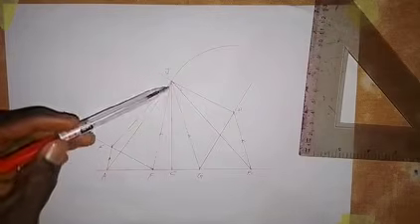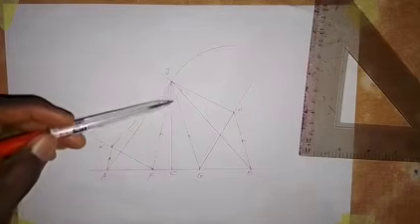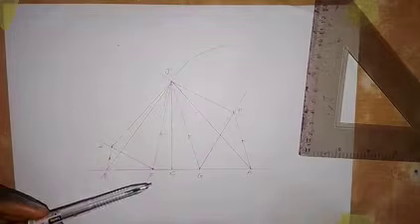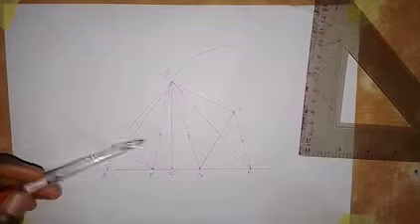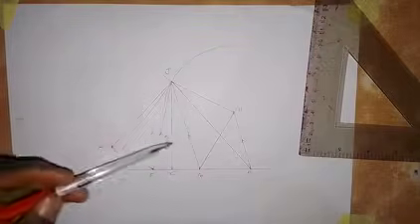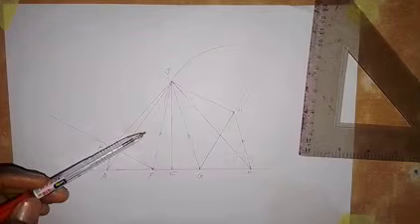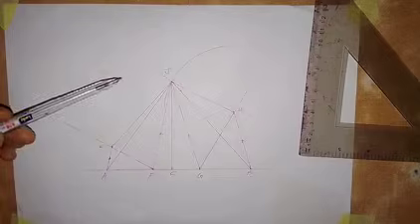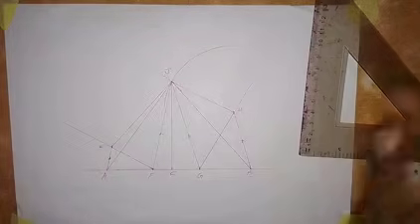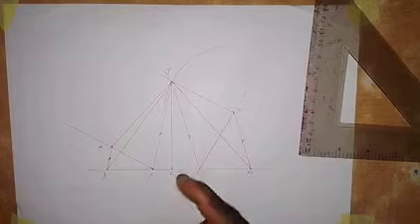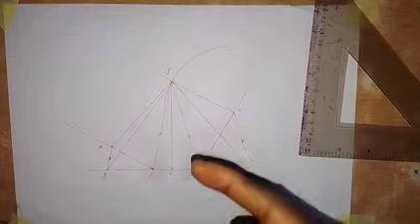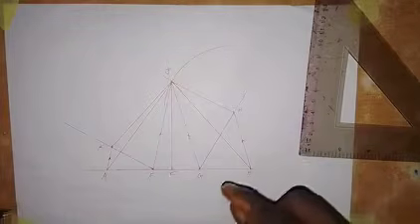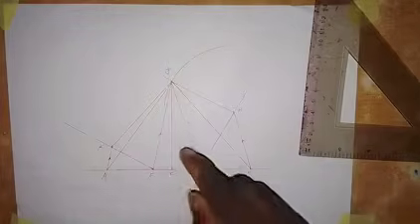So this vertical line CJ is the height of the triangle ABJ, which is equal in area to the given polygon. So the triangle ABJ is equal in area to the given polygon. Okay, so this line CJ is the height of the triangle. Now, the next thing to do is that we are going to bisect this line CJ, which is the height of the triangle, so that we can construct a rectangle that is equal in area to this triangle ABJ.